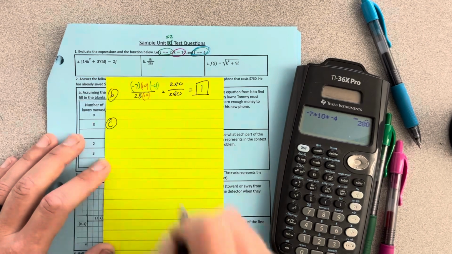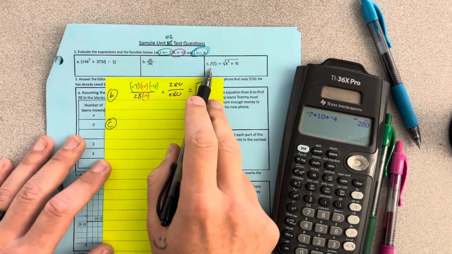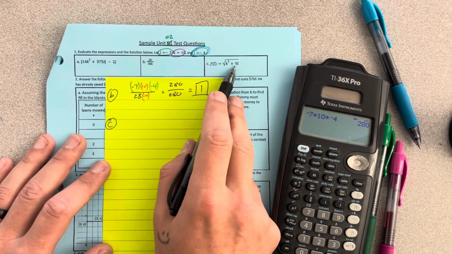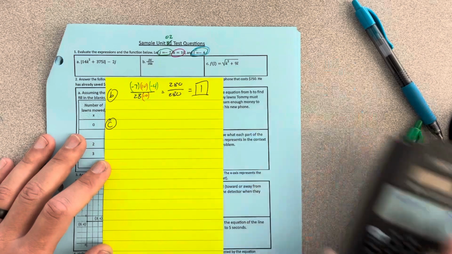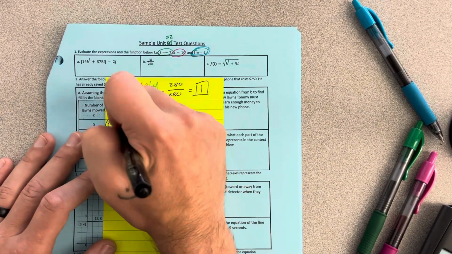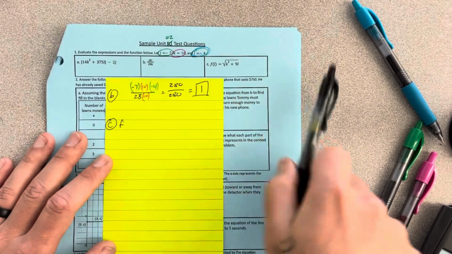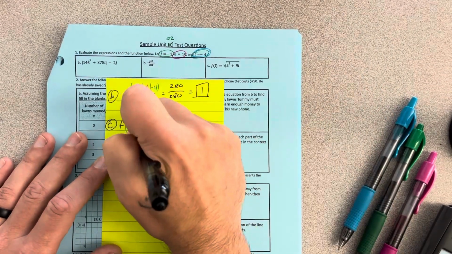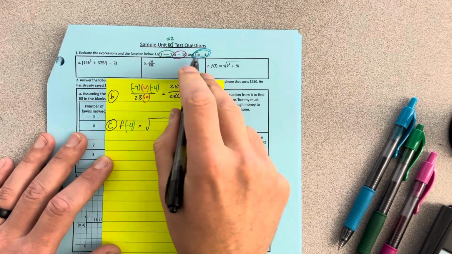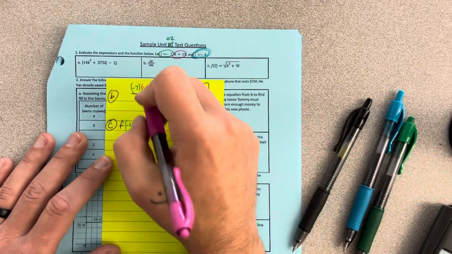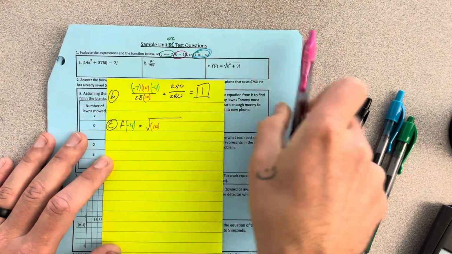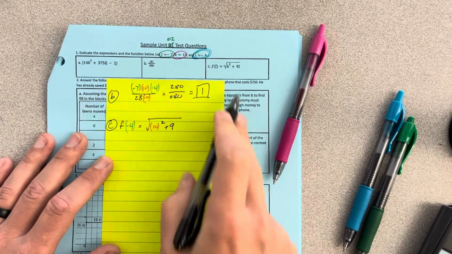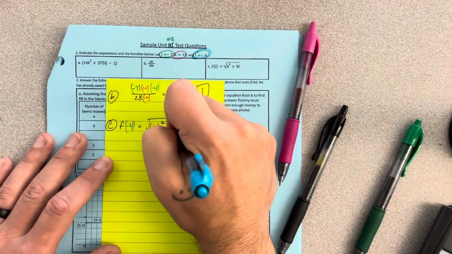Cool. Let's do C. I'm going to use the same piece of paper here. This one says that f of L equals the square root of k squared plus 9L. This one's written a little bit differently. So f of L, well, I know that L is -4, and that equals the square root of k squared, so that's 10 squared, plus 9L, and we know that L is -4.